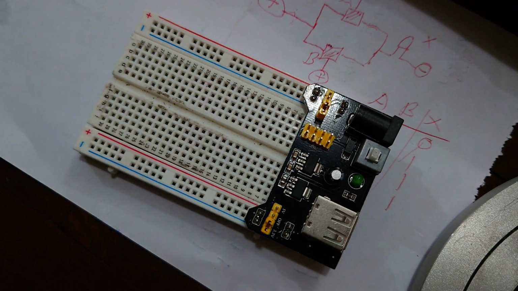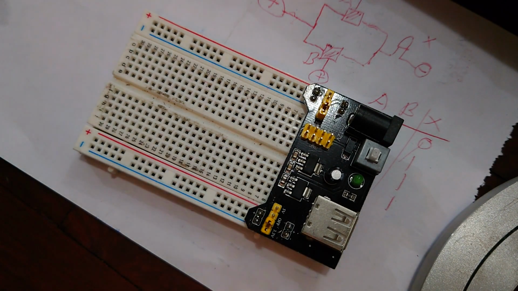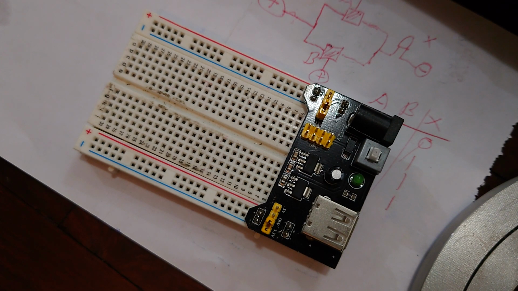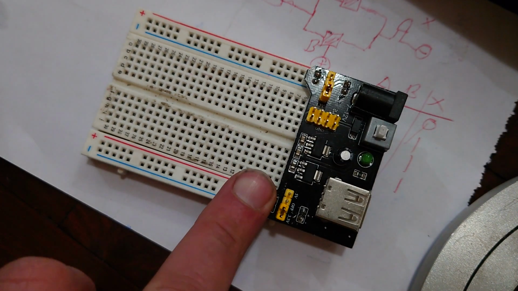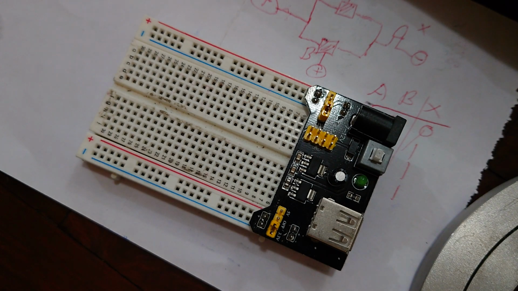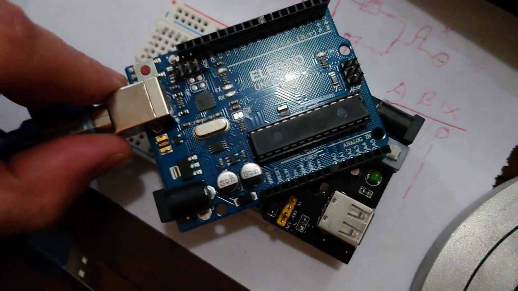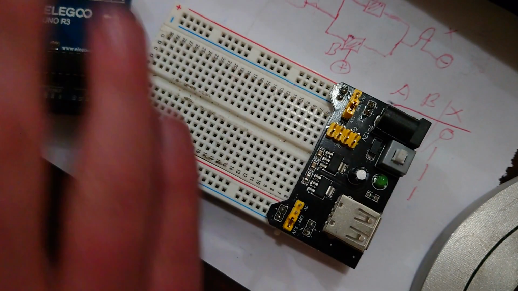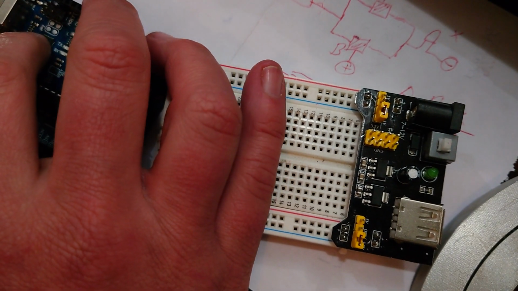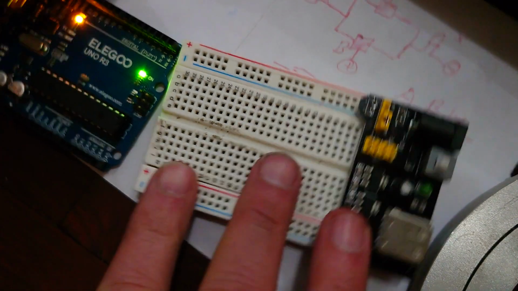Sorry guys, totally lost my battery supply. I might have to set it up a slightly different way using the Arduino because I'm not sure where my power supplies are. Okay, one sec. So you could do it this way, perfectly fine. In the first class we also used an Arduino to provide the power. It works in exactly the same way, so it's not going to change anything of the actual circuits.